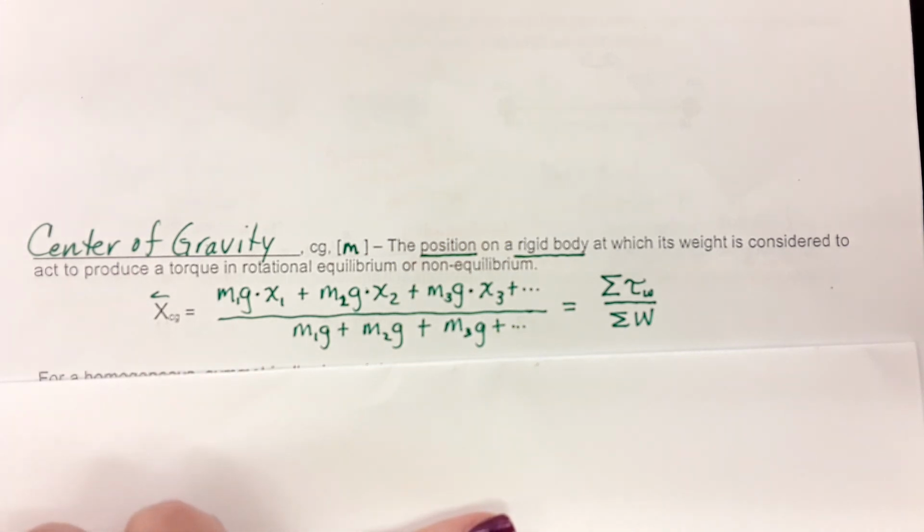As long as the axis of rotation goes through the center of gravity, no torque is produced. But if the axis of rotation is not through the center of gravity, then the center of gravity will produce a torque around that axis of rotation. And hopefully, if I can do another video, I'll show you some examples.